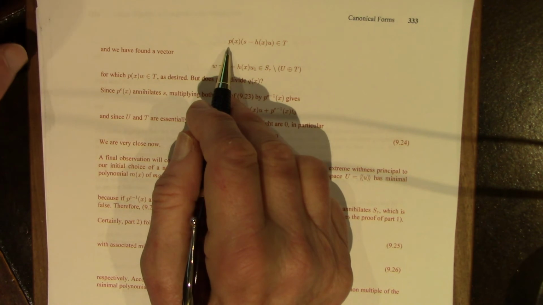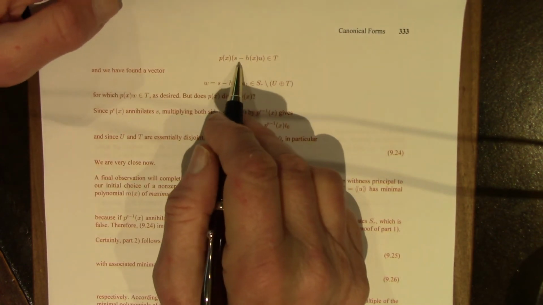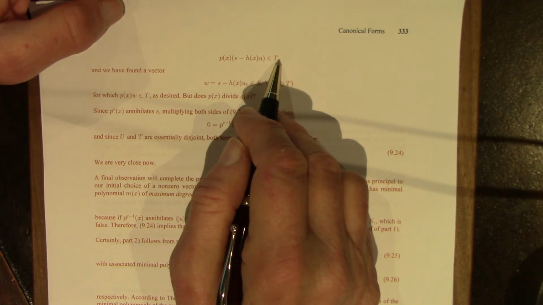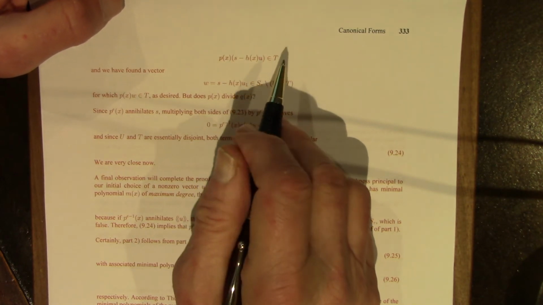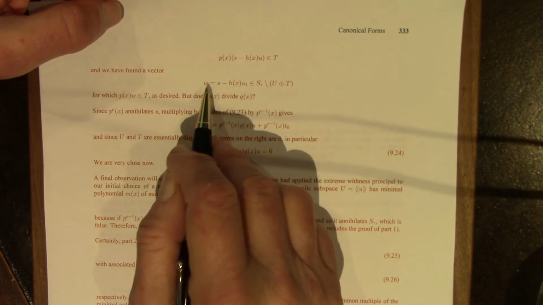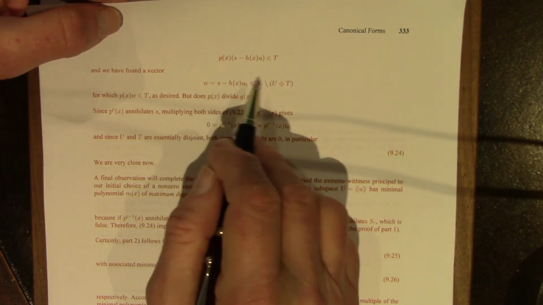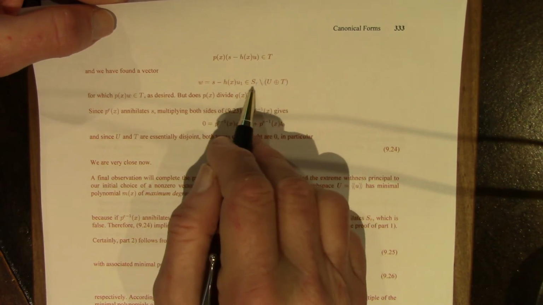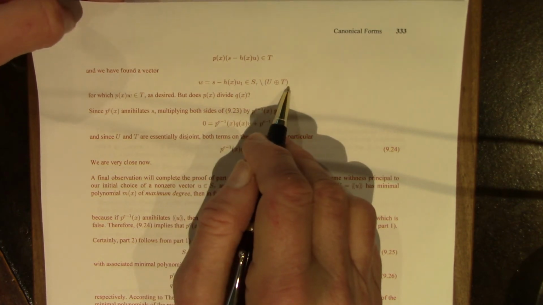And so we would have p of x times this vector is in T. This vector, w, does not belong to U plus T. It's in the family that we're studying.